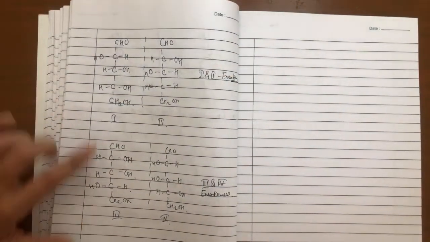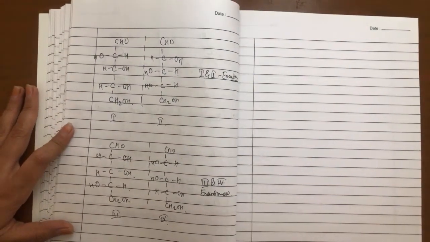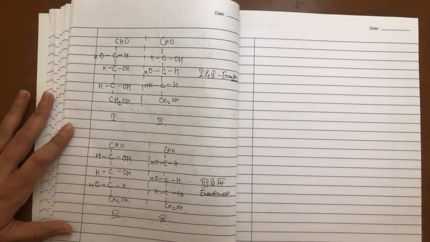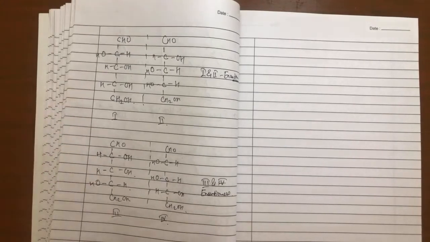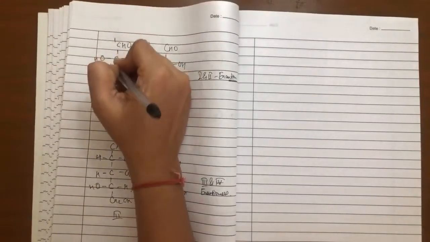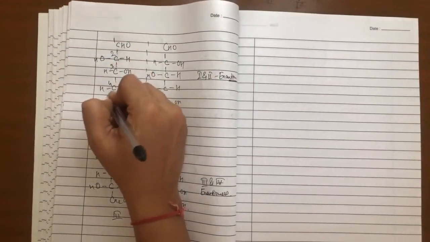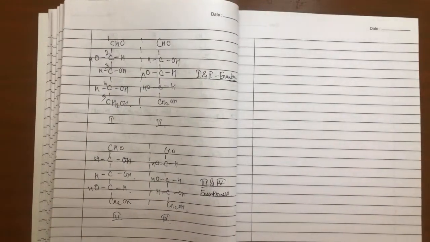What can you say about 1 and 3? Whether they are isomers or not. Write your answer as yes or no in the comment box. Are 1 and 3 isomers or not? Also, in structure 1, do we have any chiral carbon present? If I number these carbon atoms as 1, 2, 3, 4 and 5, do we have any chiral carbon in this?